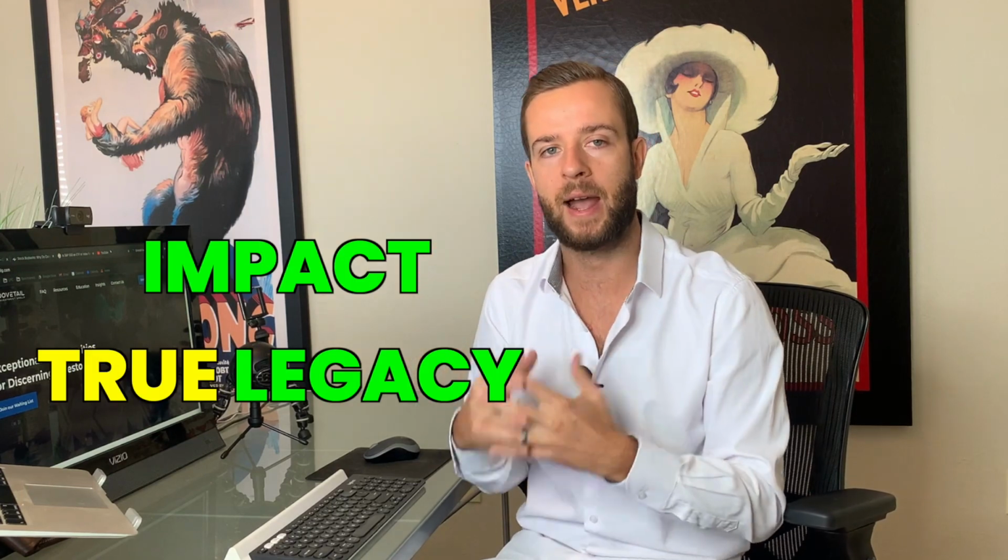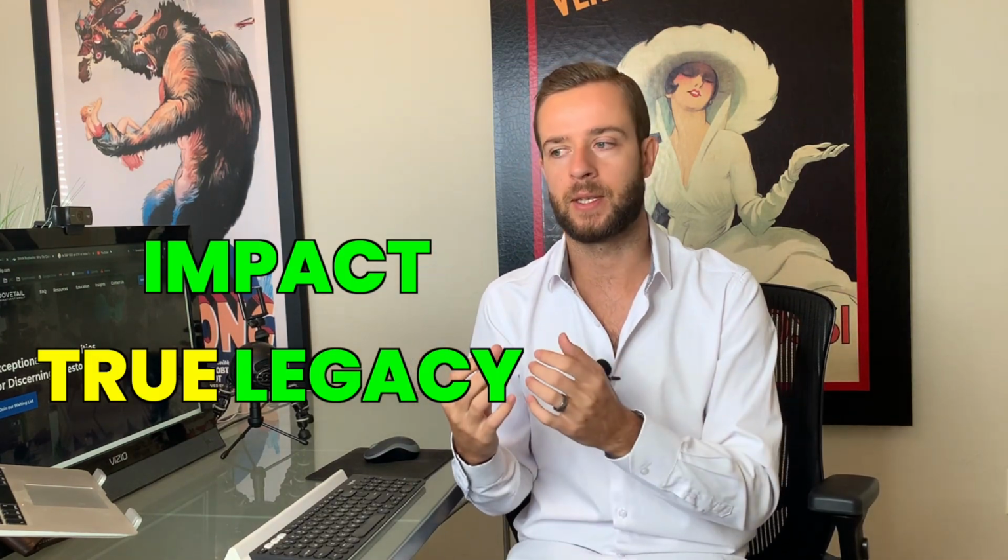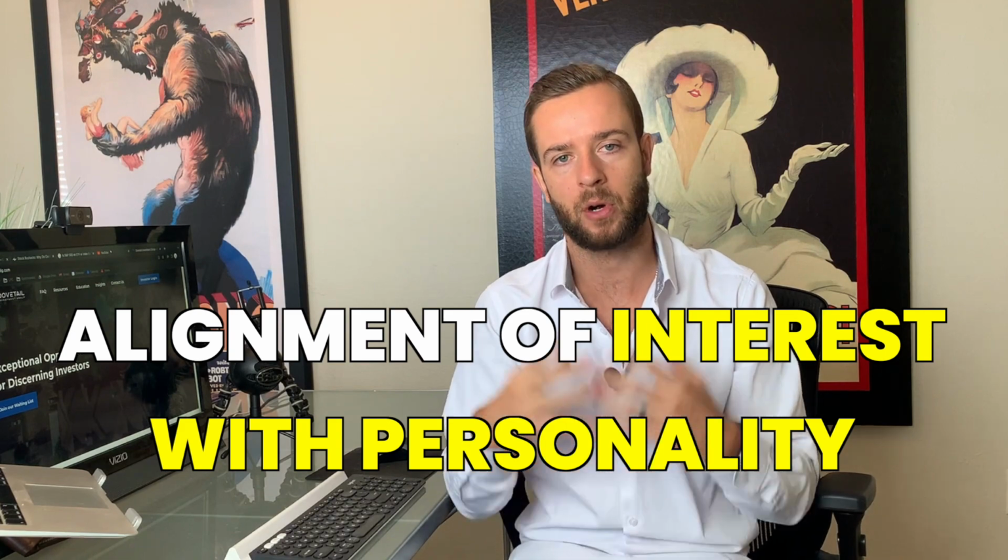Impact and true legacy is the alignment of interest with personality, what you want to do for the world and the people involved, whether it's changing the world, changing the environment, or helping the economy. There's more of an alignment of interest outside of financial reasons. So these are the main keys and reasons why private investments are becoming greater for people at all levels. We'll see this sector of the investment world become more popular. It's already getting way more traction.